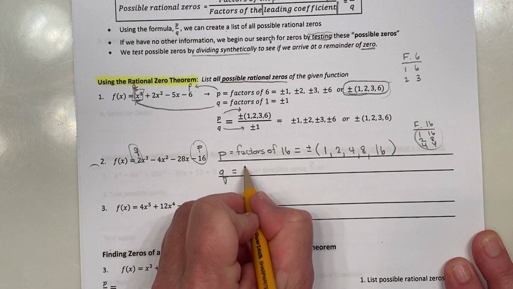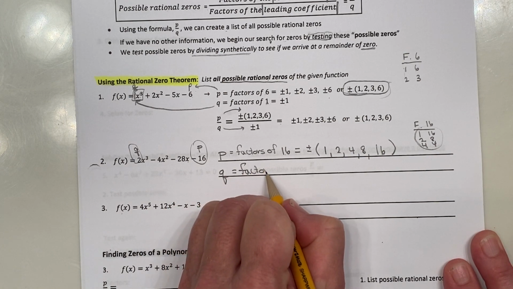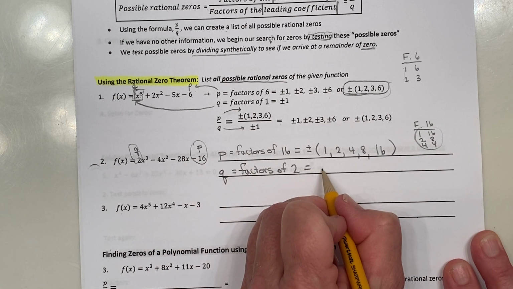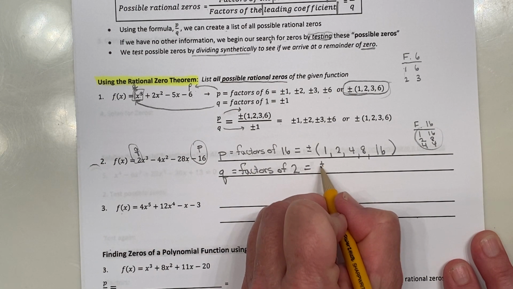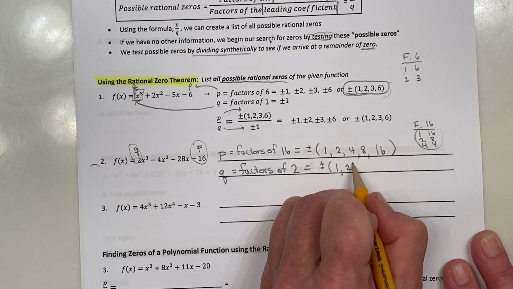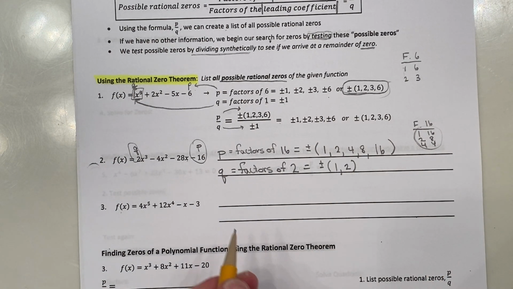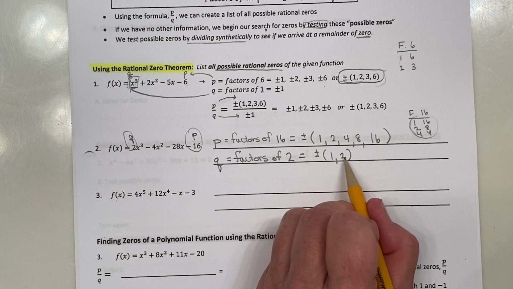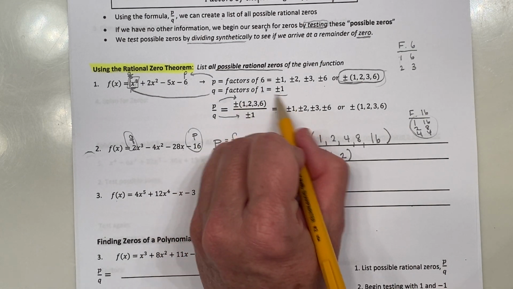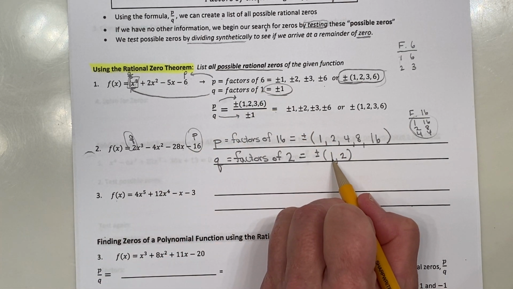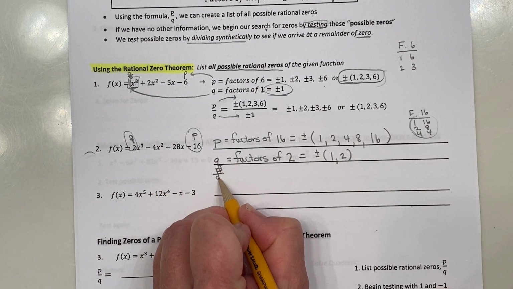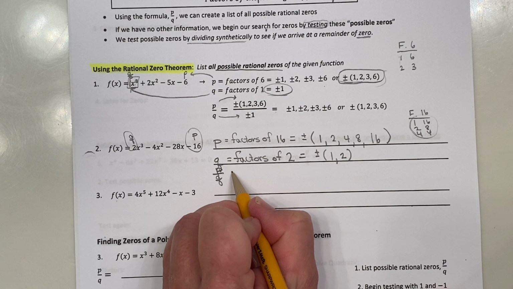All right, Q. That would be the factors of 2. Well, the factors of 2 are just 1 and 2, so positive, negative, 1 and 2. Okay, notice how in example 2 now we have 2 different factors when you ignore the plus minus of Q. Up here we just had positive, -1. Now we have positive, -1 and positive, -2. So that's going to make us have a little more work. So P over Q.